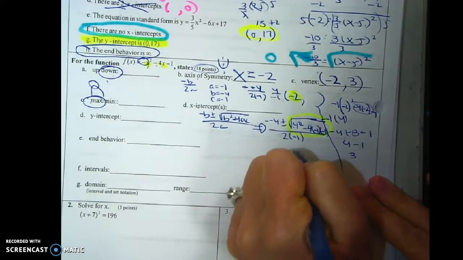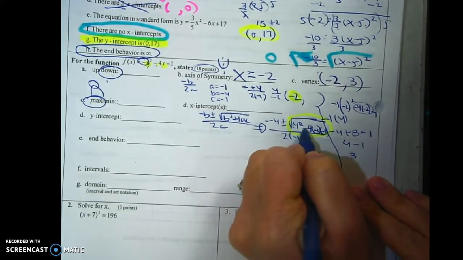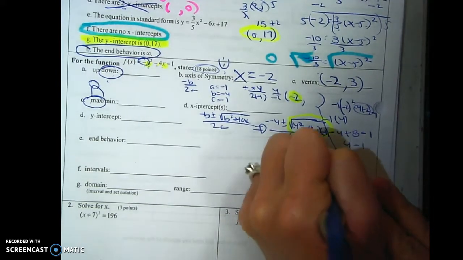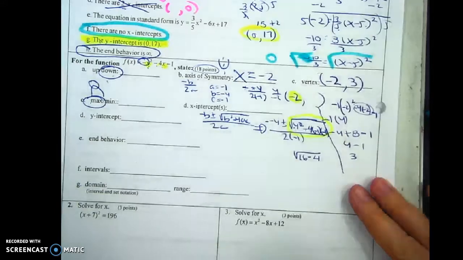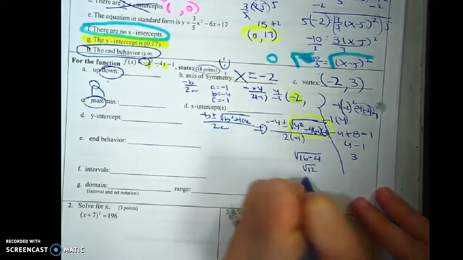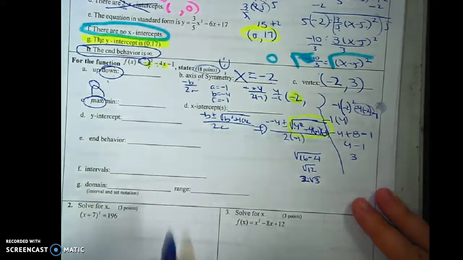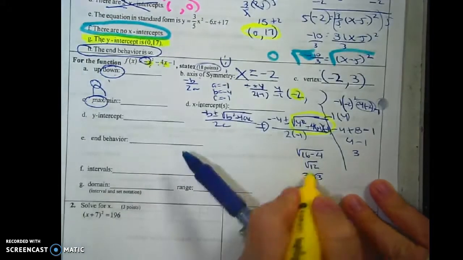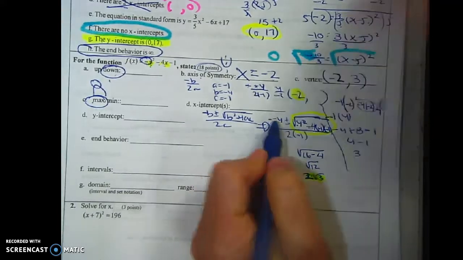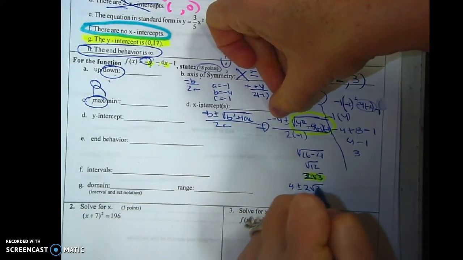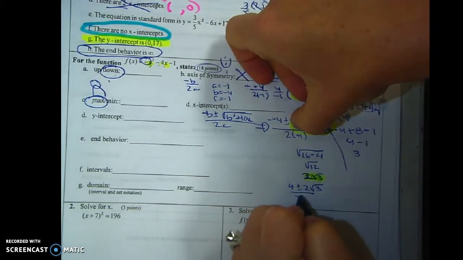4 squared is 16. 4 times 1 is 4. A negative and a negative make a positive and a negative. Okay? So it's the square root of 12. And when I tree it, it's 2 rad 3. So all that lent itself to 2 rad 3. And now I'm going to simplify: negative of negative 4 is positive 4. And then 2 times negative 1 is negative 2.